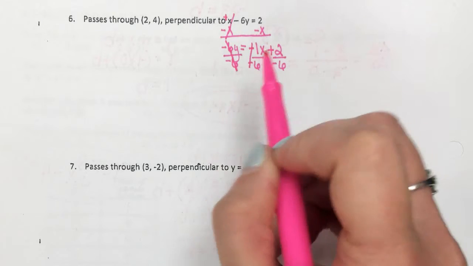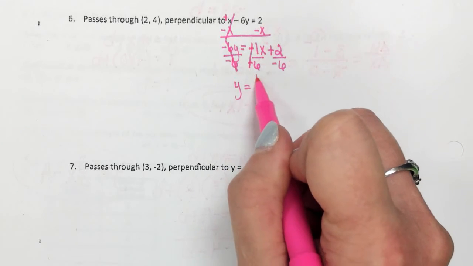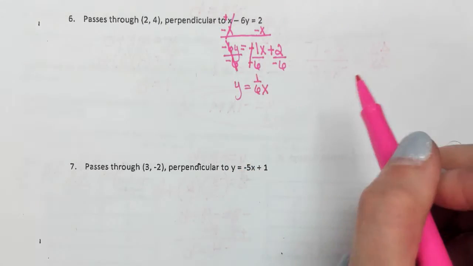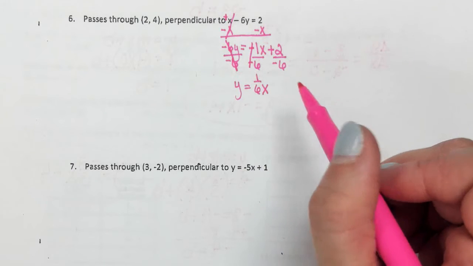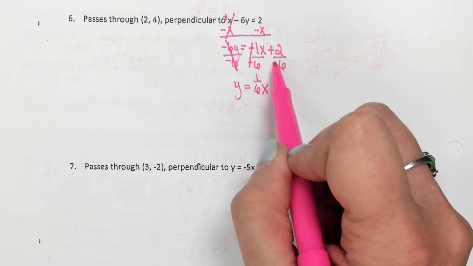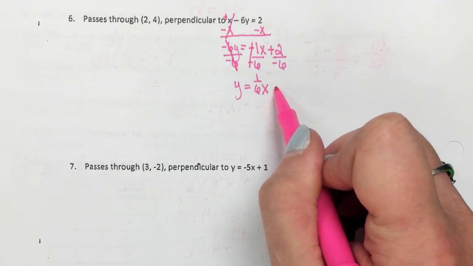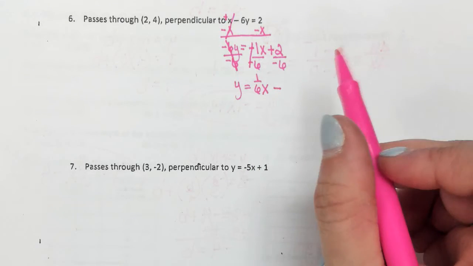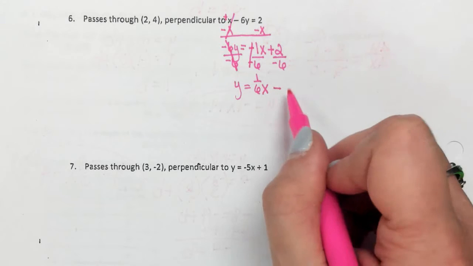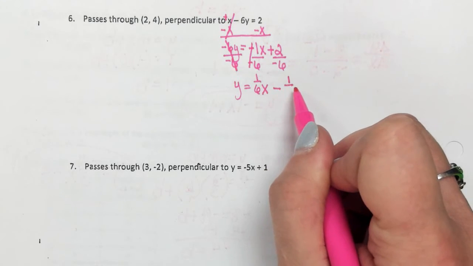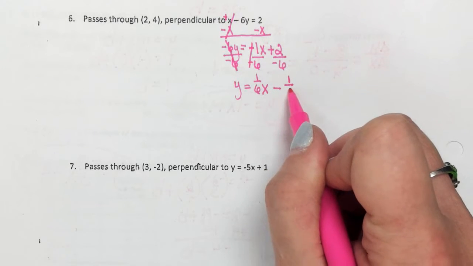Turn to a positive. What's a positive and negative? Negative. And what's 2 over 6 reduced? Negative 1 over 3. There you go.